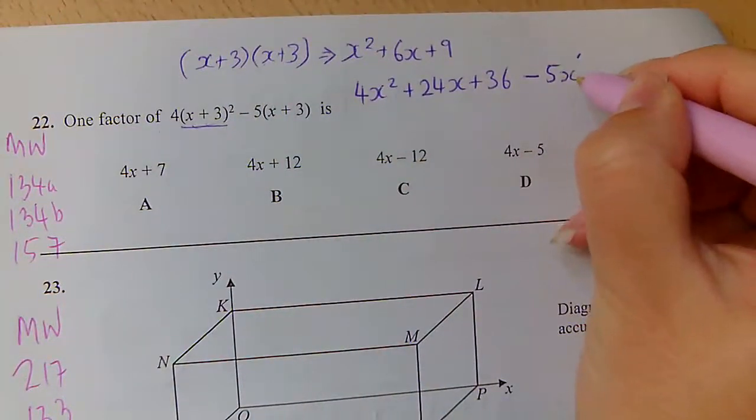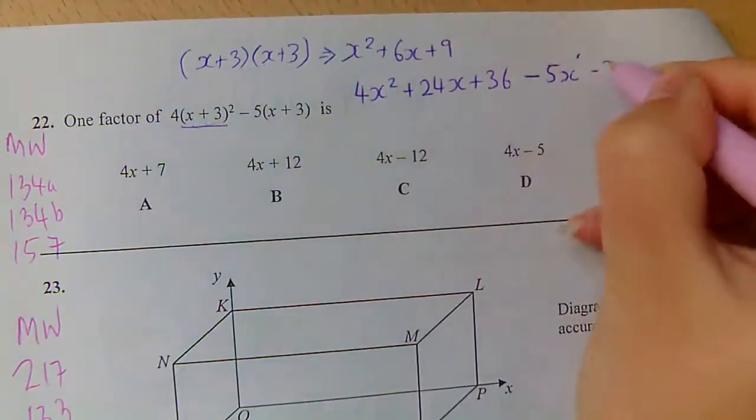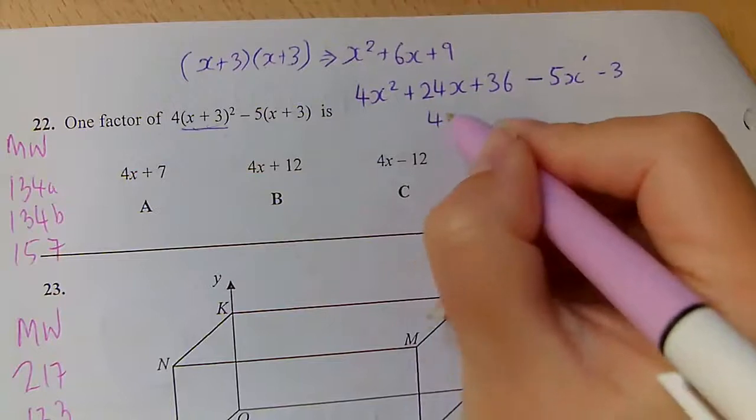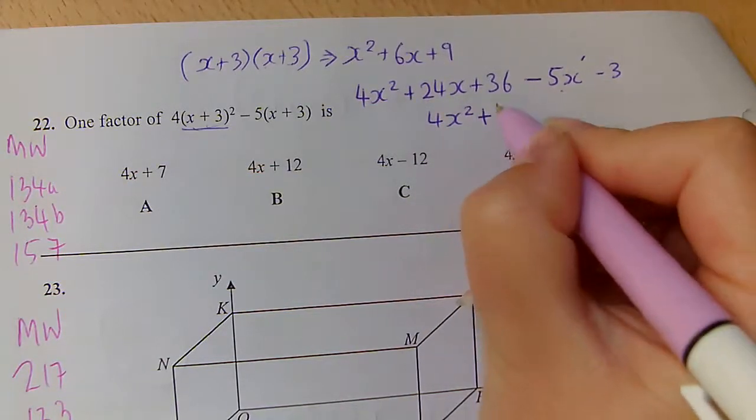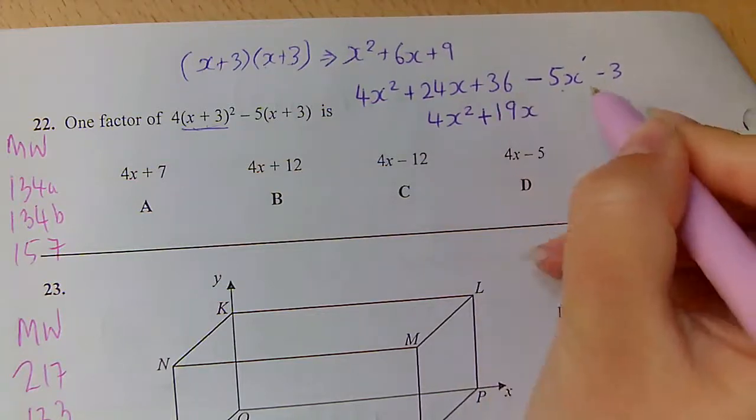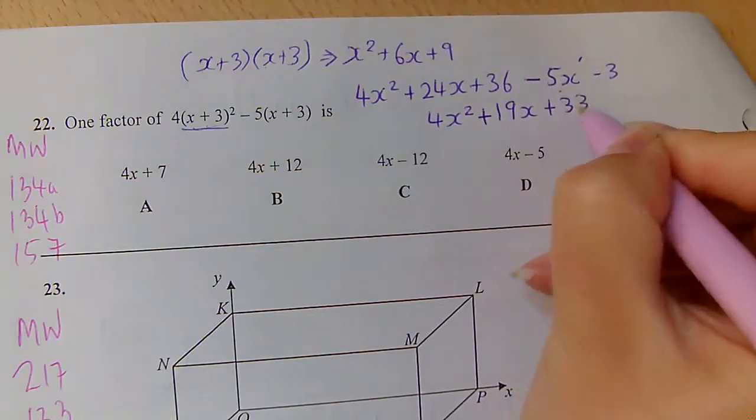So I'm going to take away 5x, take away 3. So we're going to have 4x squared. 24x take away 5x is positive 19x. 36 take away 3 is positive 33.